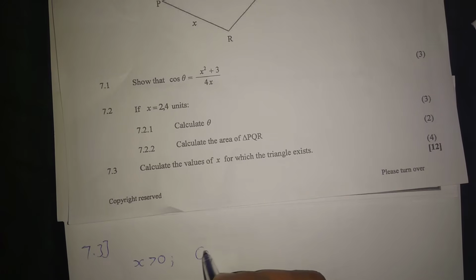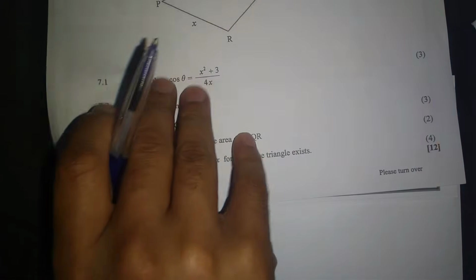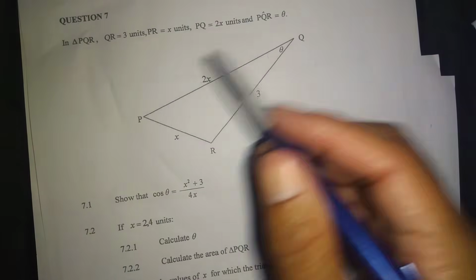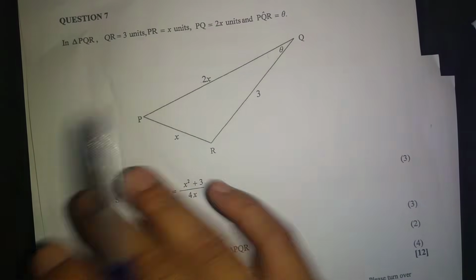And cos theta must be greater than 0 as well. Why? Because if I get a negative, a side of a triangle cannot be negative.